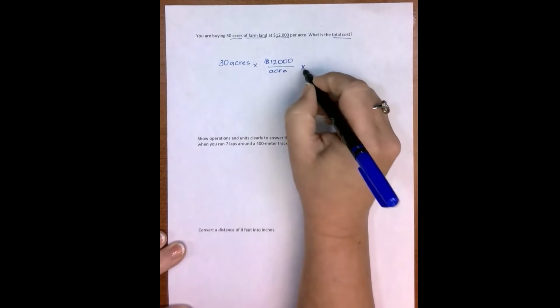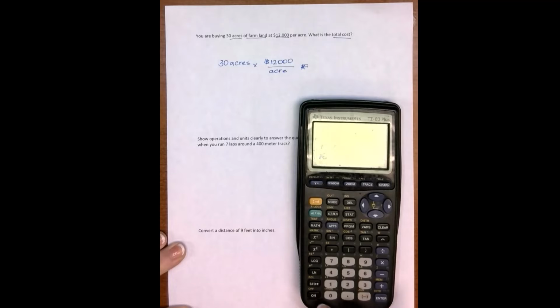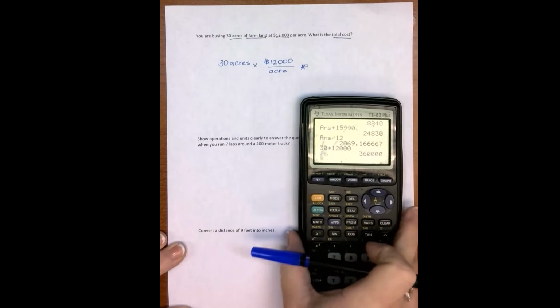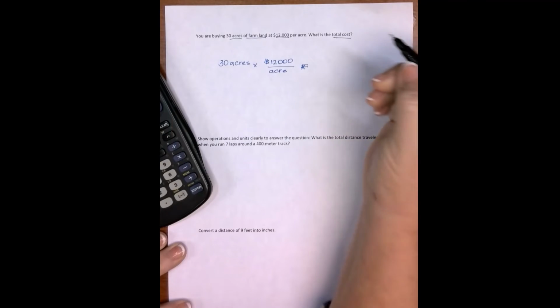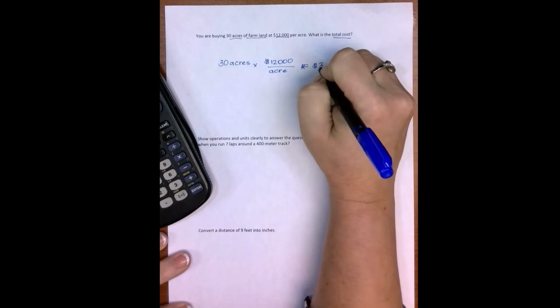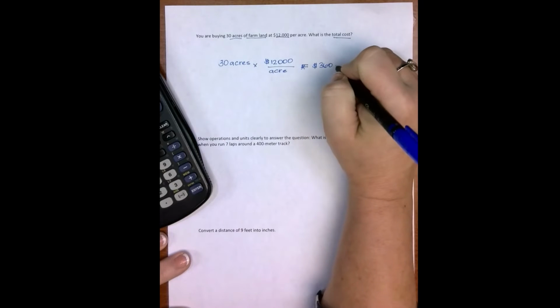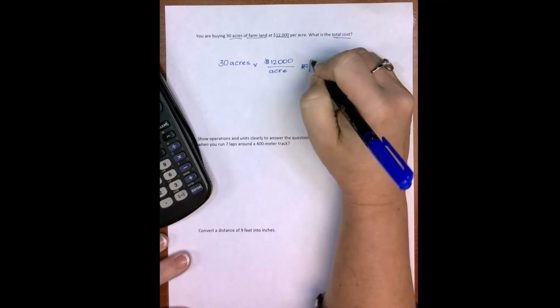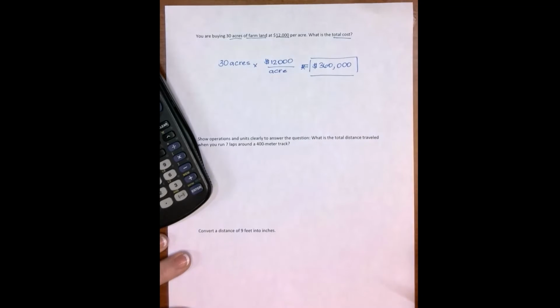And so now when I multiply those together, I'm going to get $360,000. And so let's think about that. Does that make sense? Is that a reasonable number? There's no reason that I see that it's not, so it seems to make sense. It seems to be a reasonable answer. So the total cost was $360,000.